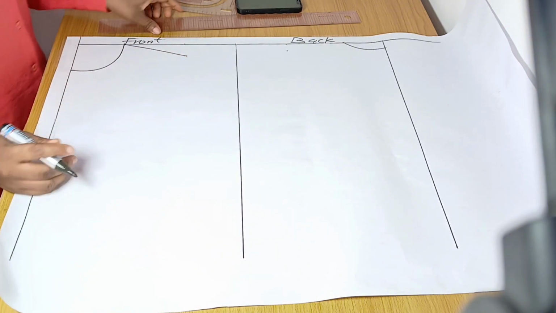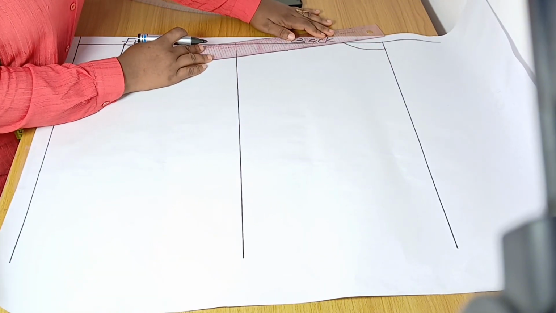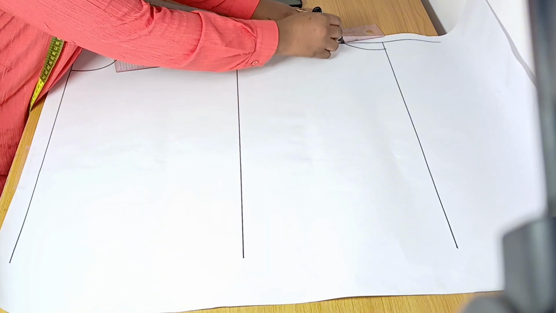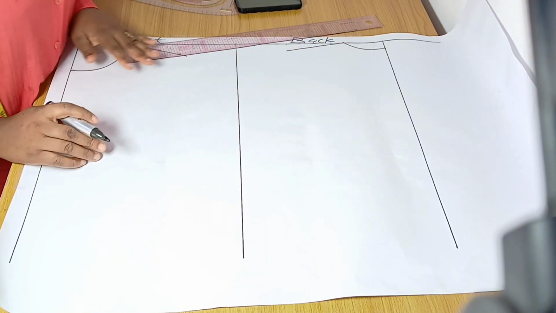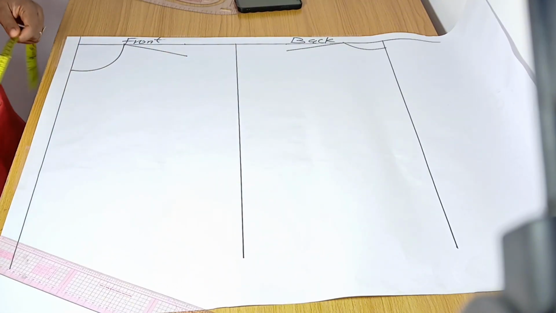Then when you're done with that, you can as well go ahead and mark it from the tip of the back, just like you can see in this video, to the points that you have marked. So when we are done with our shoulder slope, the next thing we need to do is to get our chest measurement. And just like I promised, I'm going to be teaching you the perfect way to get your chest.